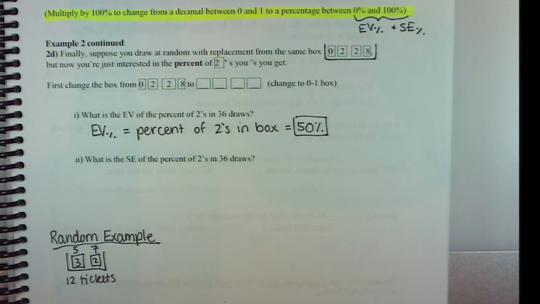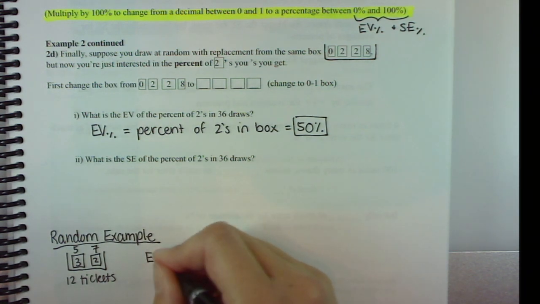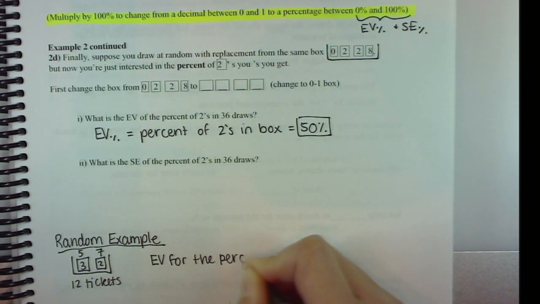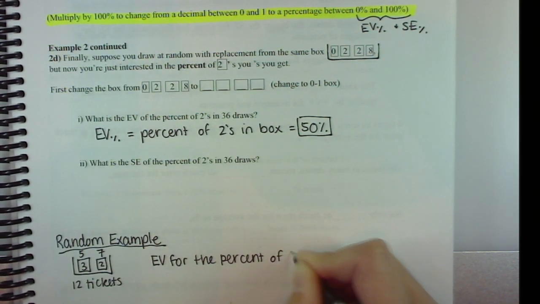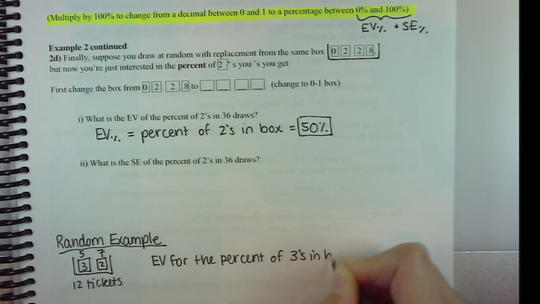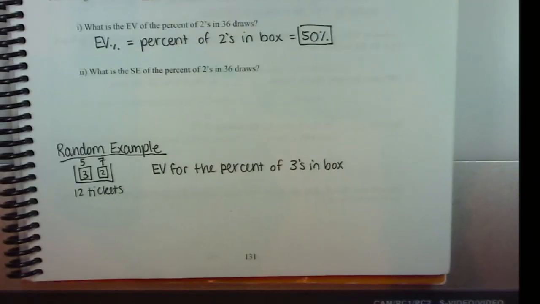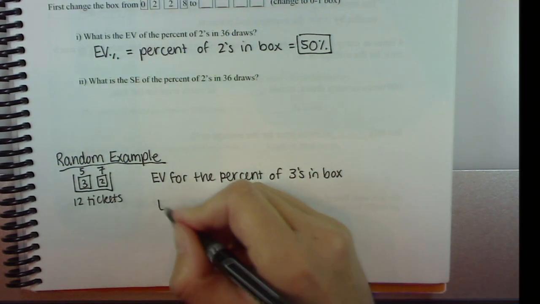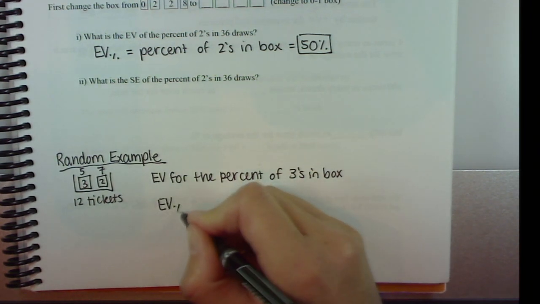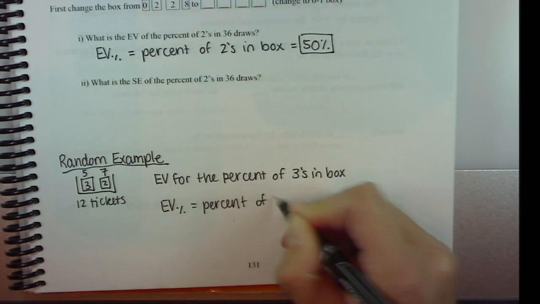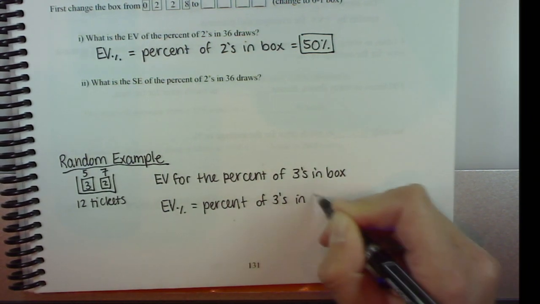If I said, what's the expected value for the percent of threes in the box? This one isn't just 50-50, so the way that we would do this is say, okay, the same thing I did up here, the expected value for the percent is just the percent of threes in the box.